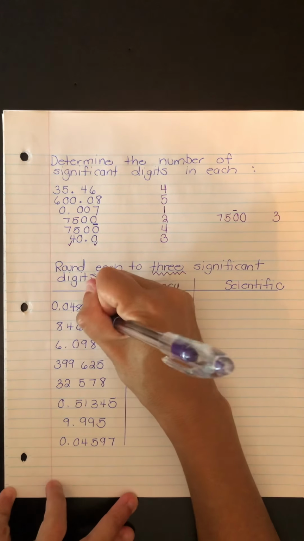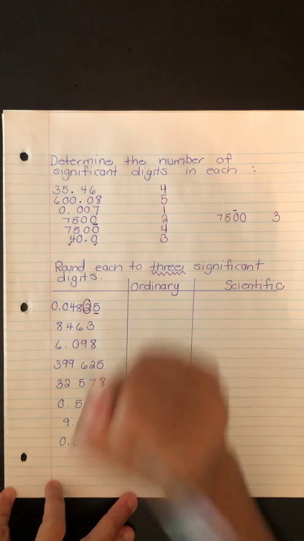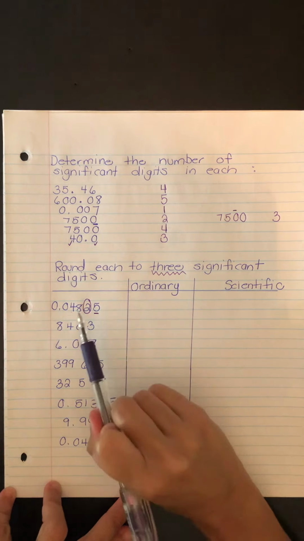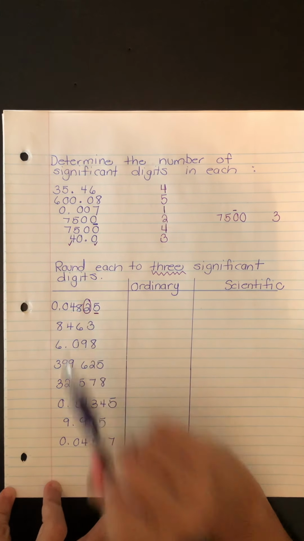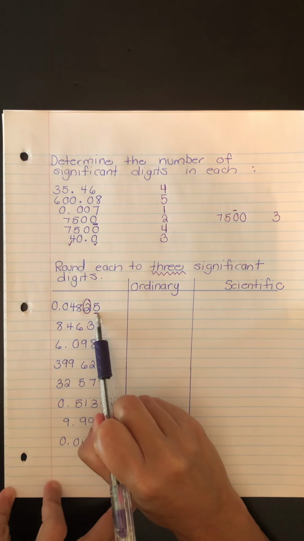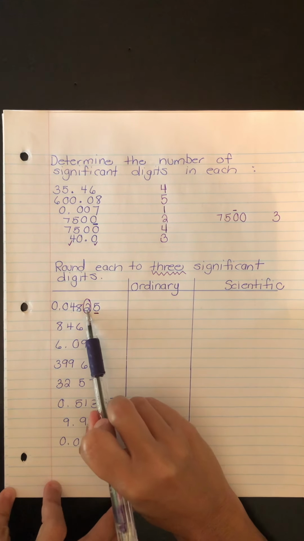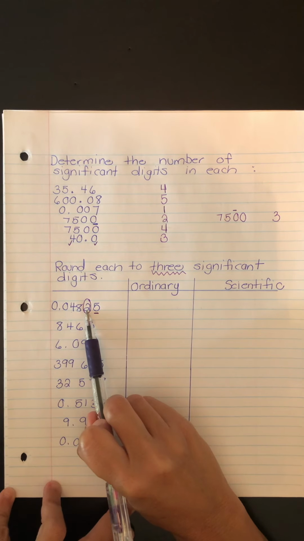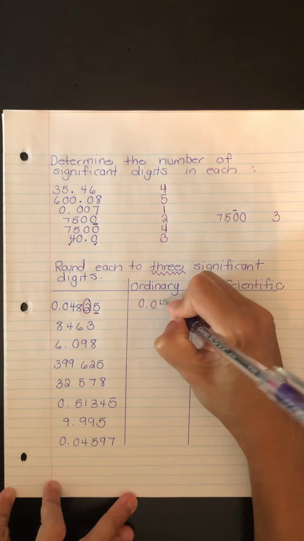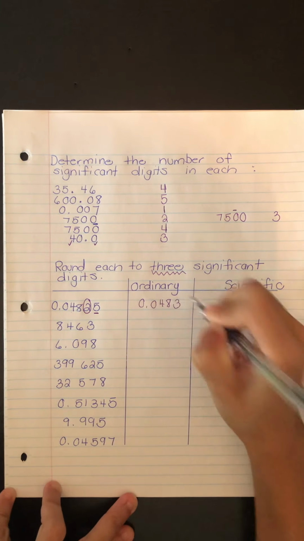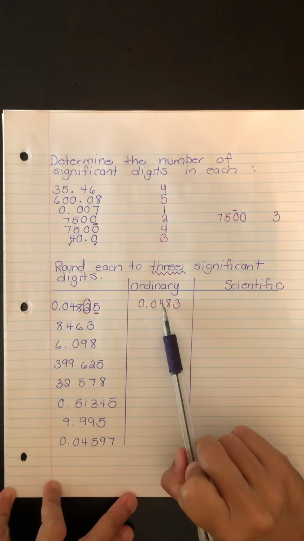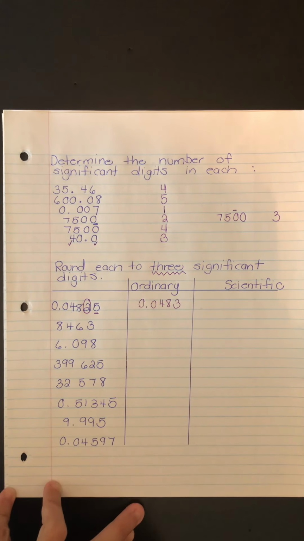In order to round, you simply look 1 digit to the right. If it is 5 or more, this number rounds up. Okay, so yes, this is certainly 5 or more. So this number here rounds up to a 3. So we end up with 0.0483. So that's the number rounded. Okay, you can see there are 1, 2, 3 significant digits now.